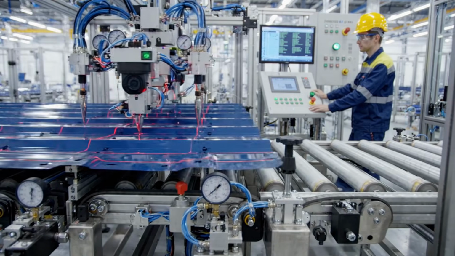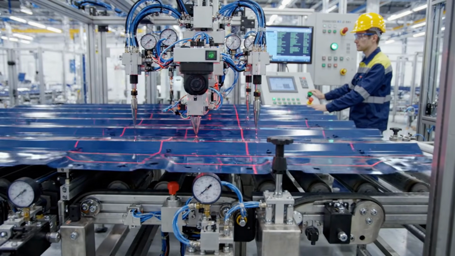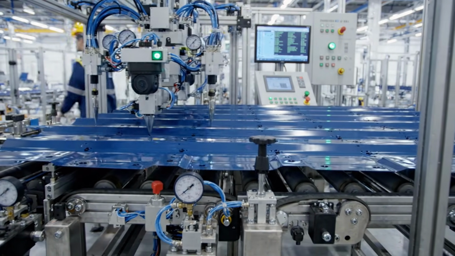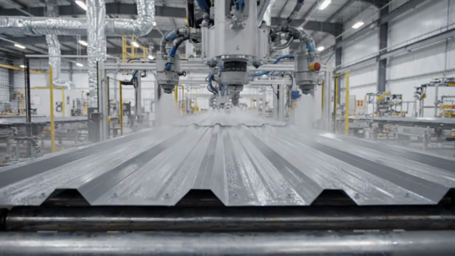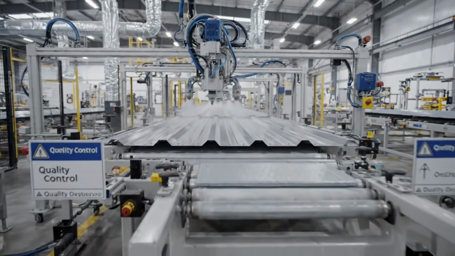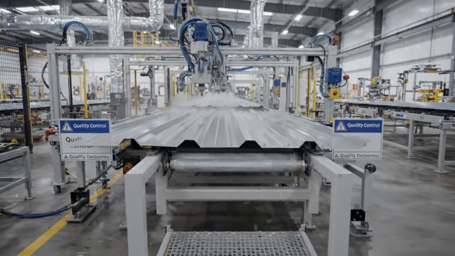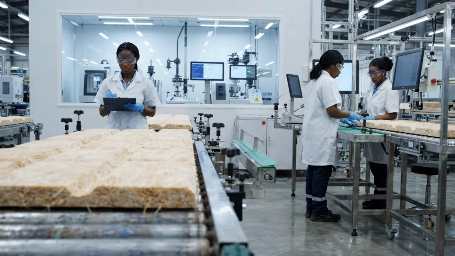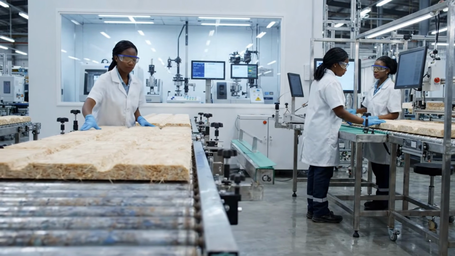Every finished profile is checked again before it can leave the production floor. A final controlled treatment gives the roofing panels their finished industrial appearance. Now the finished panels leave production and enter the laboratory-controlled quality stage.